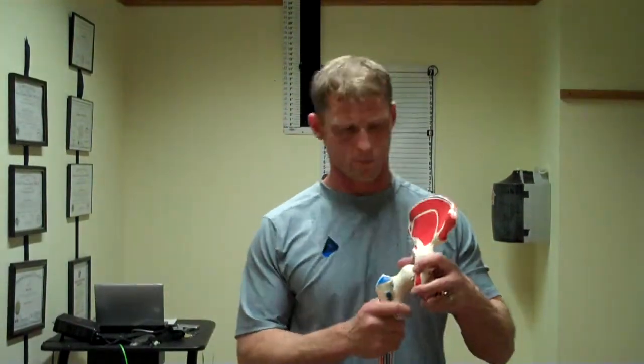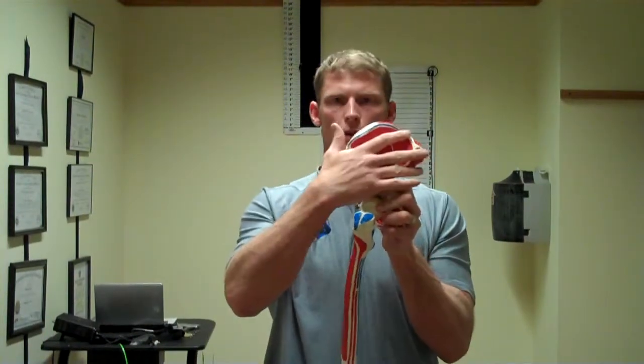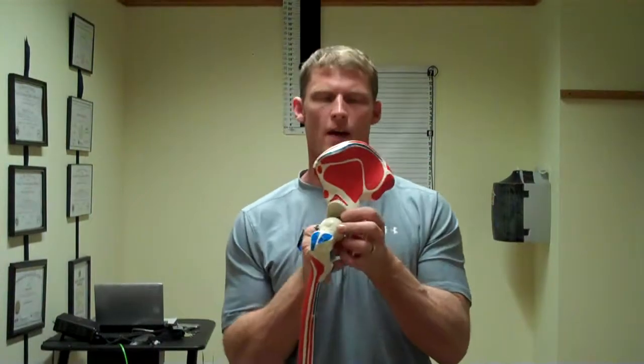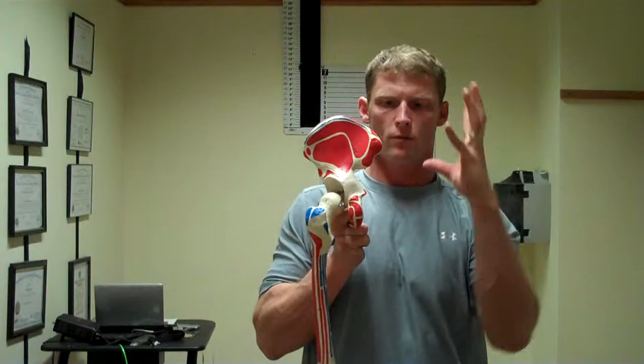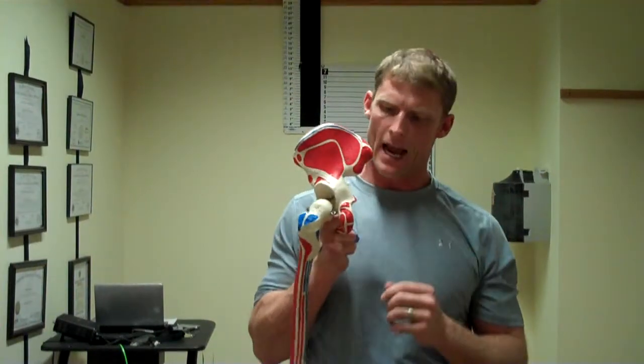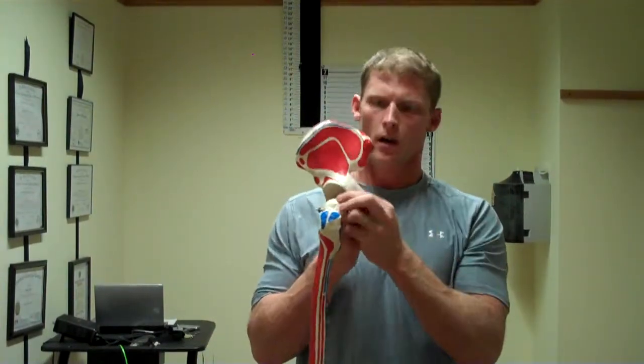The glutes, my favorite muscle, the powerhouse of them all. Here we are from our lateral aspect of our hip, and the gluteal muscles here. So we know we have the glute max, the powerhouse of them all. It comes right behind the hip. It attaches along the ilium, along the sacrum.